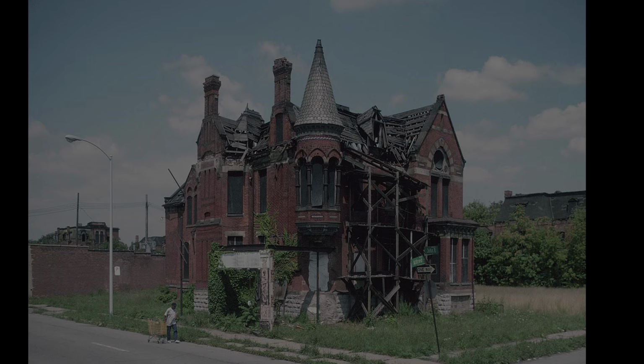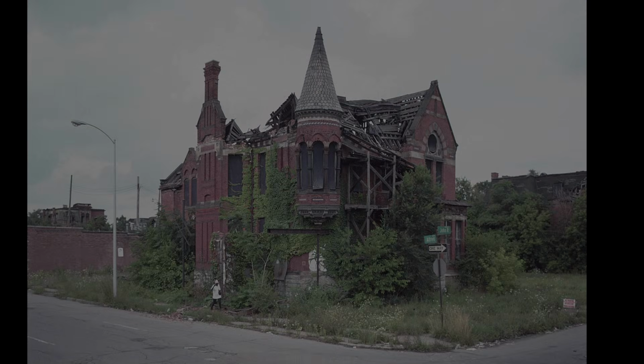This is a heartbreaker. The Ransom Gillis Mansion. I believe this is in Detroit, but I don't know for sure. The year is 1993, and how the war that's being waged on it by the trees is escalating, that's for sure.